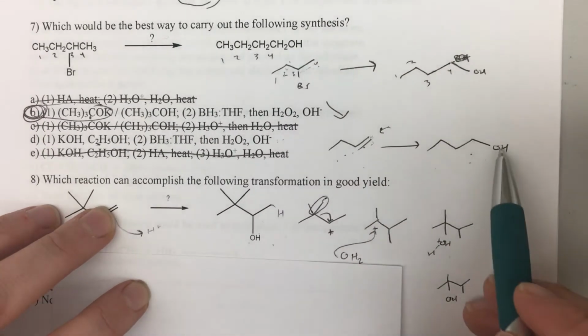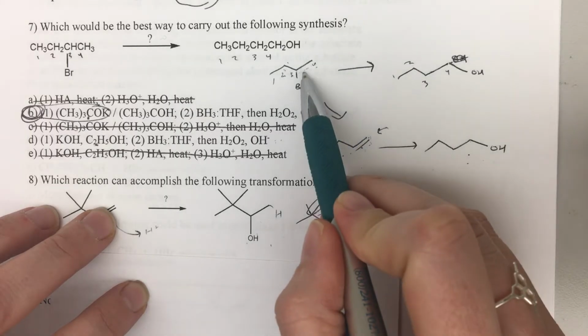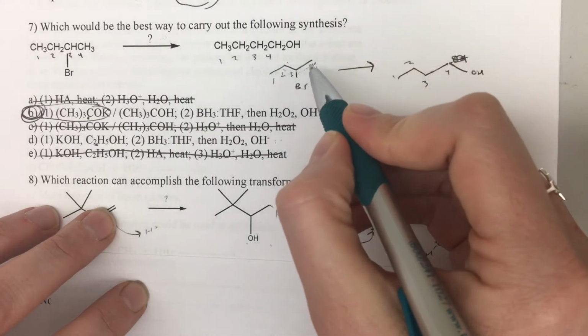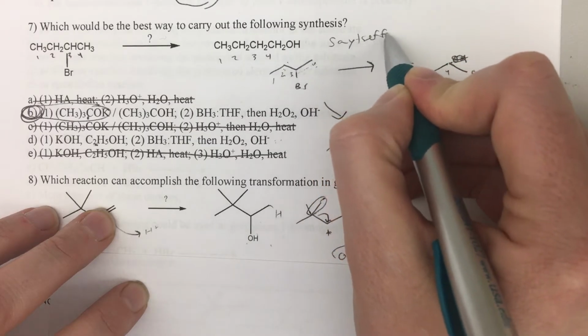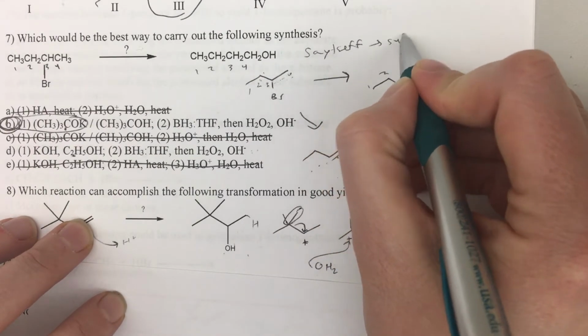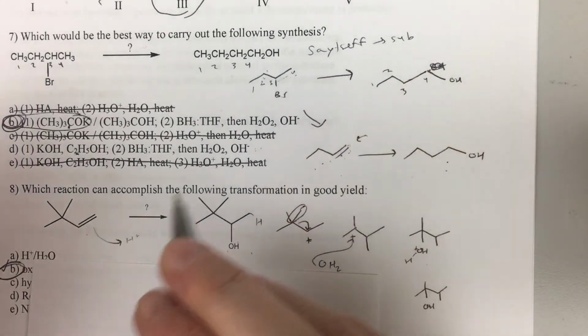Well, if we want to add an alcohol on the end of the chain, we need the alkene on the end of the chain, which means we're going to need the Hofmann product. The way I remember this is Zaitsev, I think that's how you spell it, is more substituted, and those both start with an S. And then the Hofmann is the opposite of that.